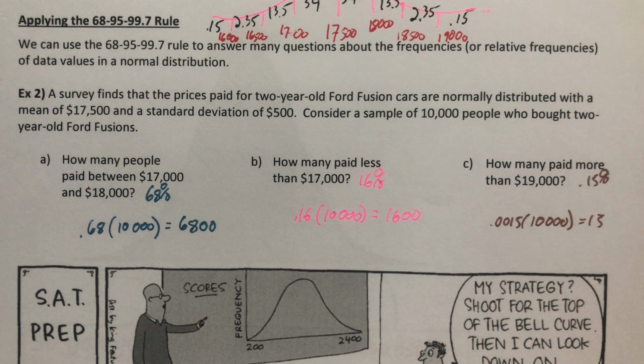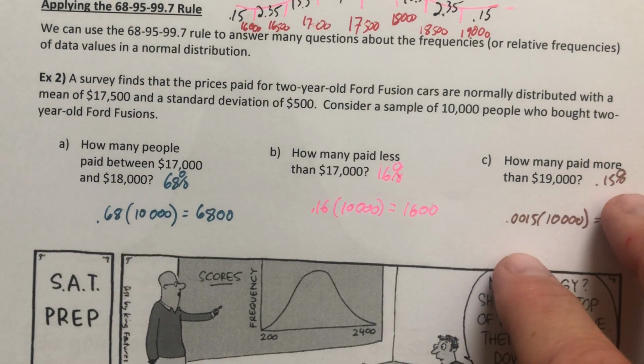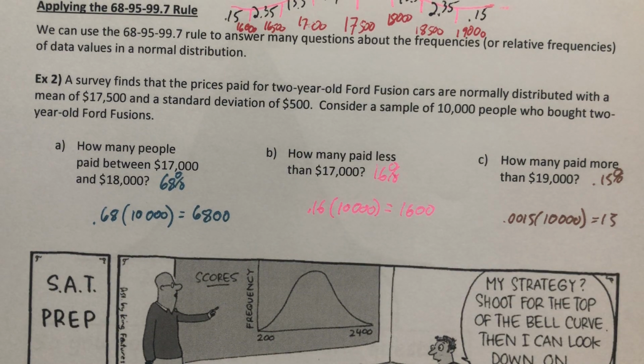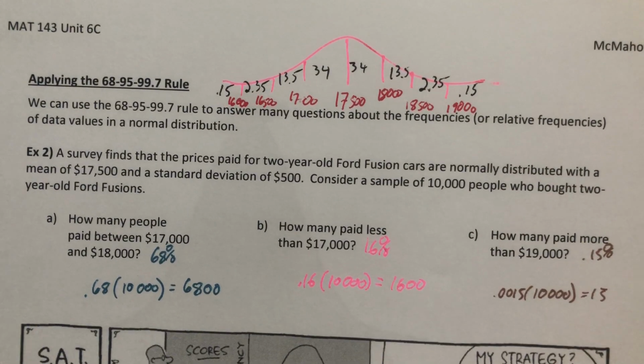All right, so we have 2-year-old Ford Fusions. The average price is $17,500. We have a standard deviation of $500. So the first thing I'm going to do is make a little chart.